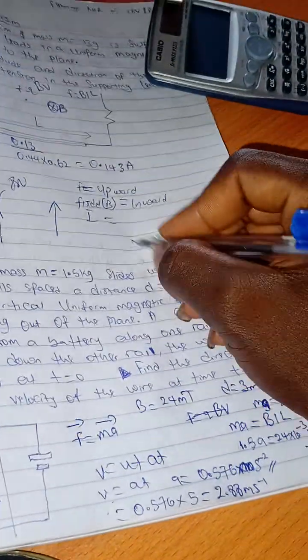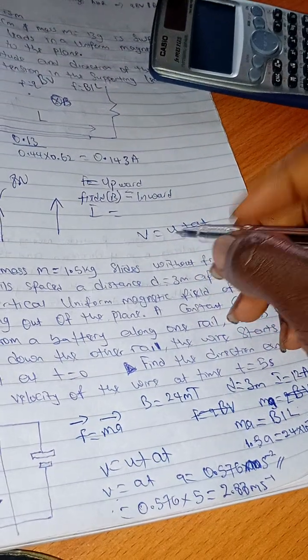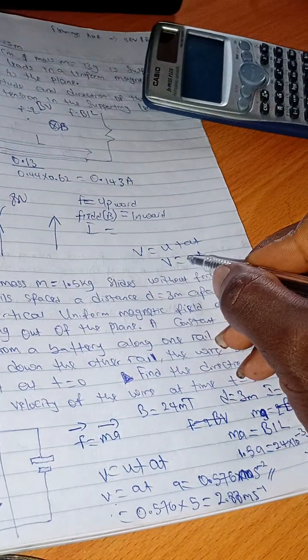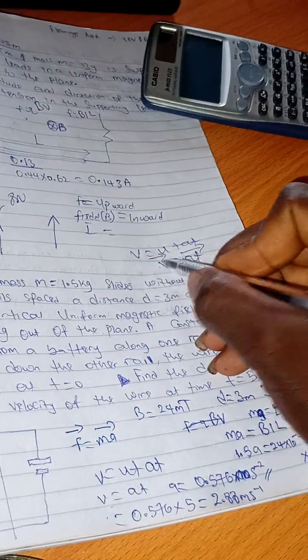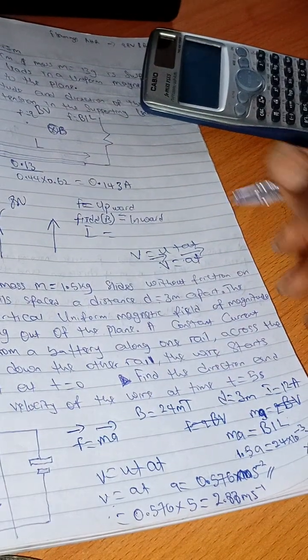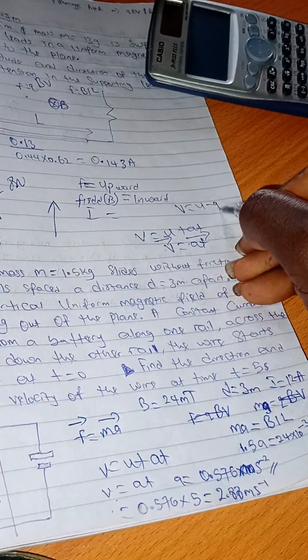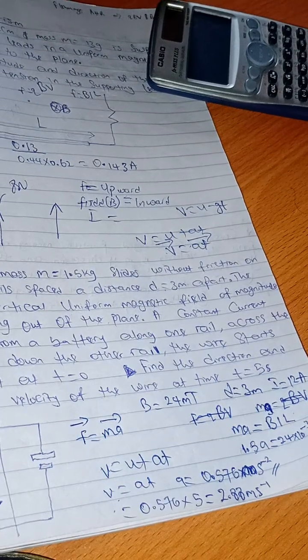So now what connects velocity to acceleration? Velocity is equal to u plus at. And since time t equals 0, velocity is equal to at. Which means, so far, they have the same sign, positive, positive, which means the direction of my acceleration is the same as the direction of velocity too. Note, in motion under gravity, we have v equals u minus gt if it's moving upward.